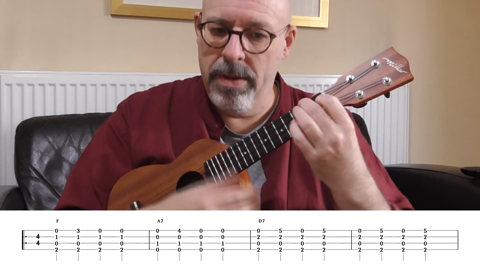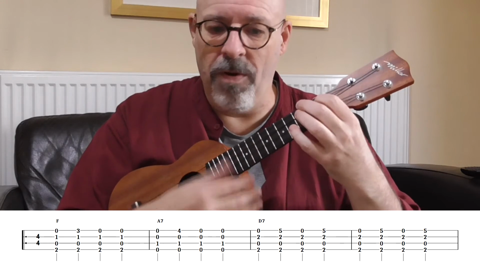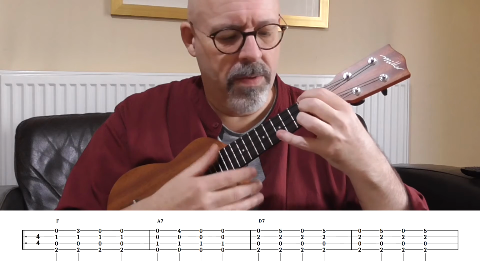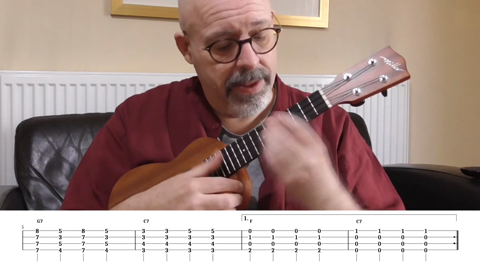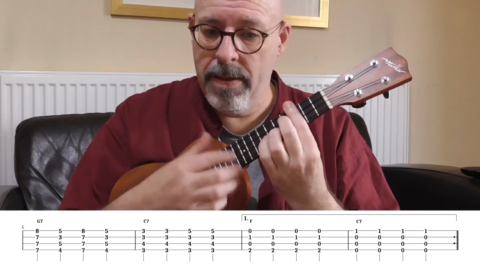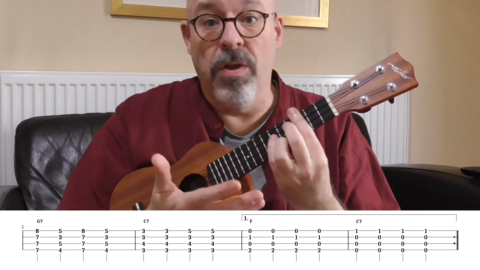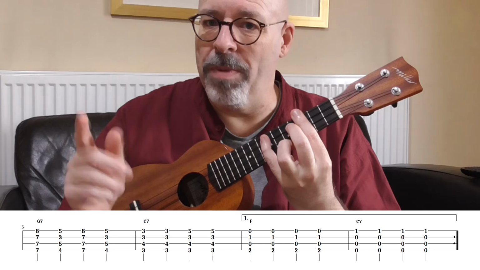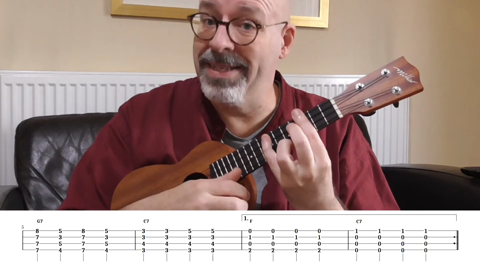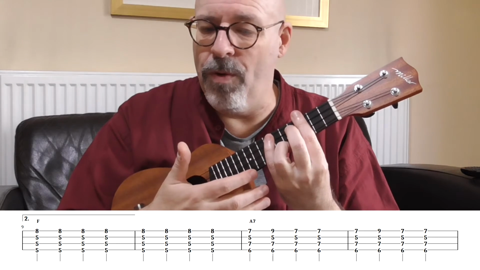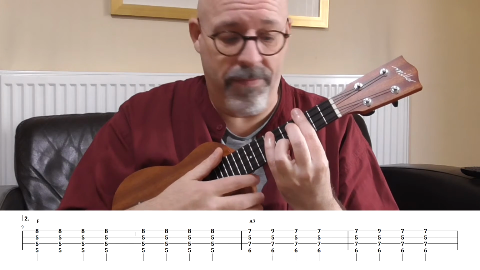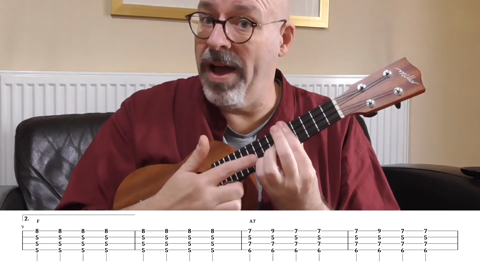So we go, same as before, right up until we get to that 1st time ending. Here, well, it's not the 1st time anymore, so we skip these 2 bars and we jump ahead to the 2nd time ending on the next line where the number 2 is. And it's an F chord, but a different inversion of an F chord with a higher note on the top.